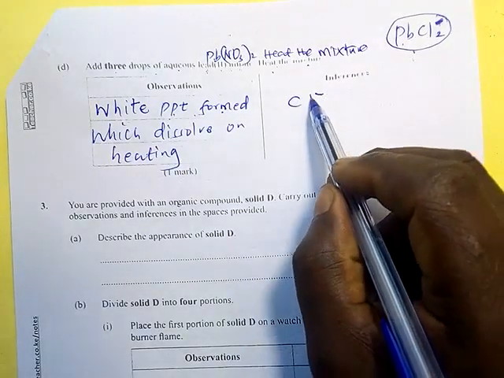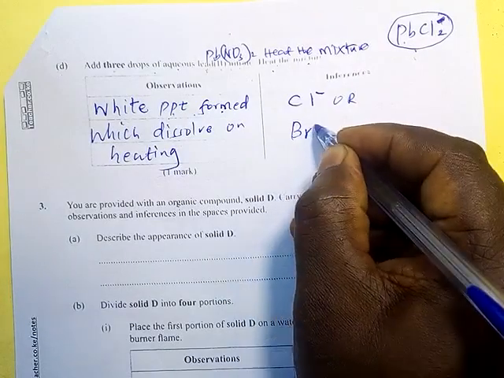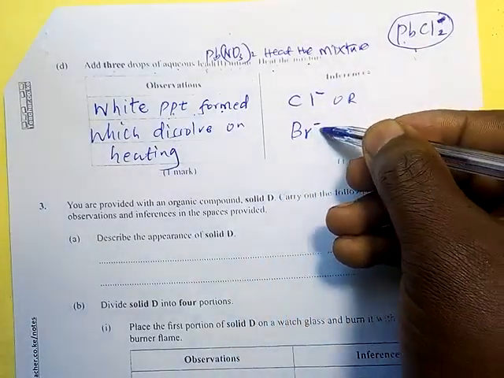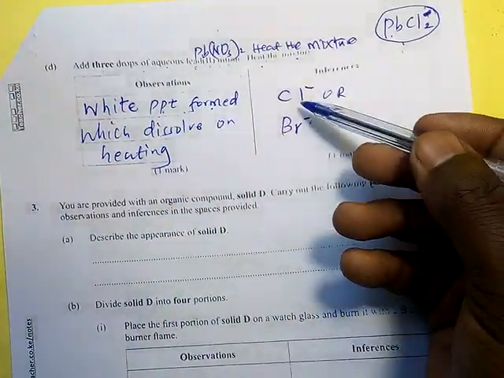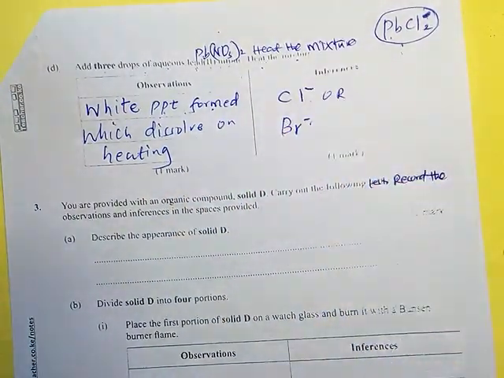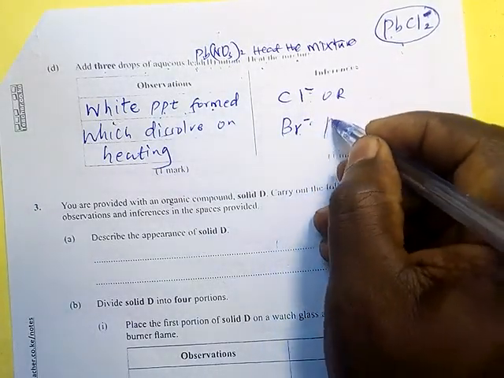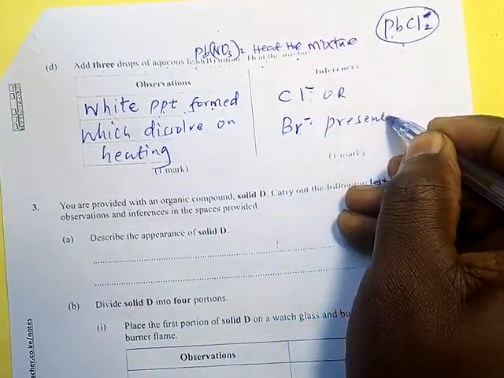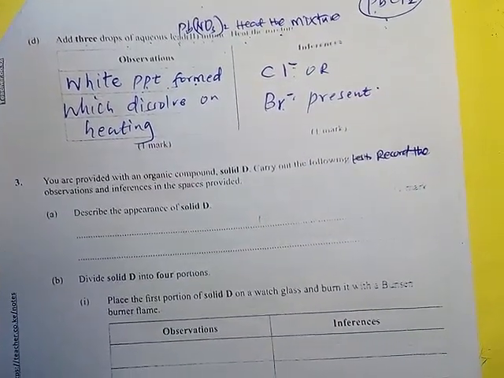But is it only chloride? You can also use bromide ions. So bromide ions and the chloride ions will behave in a similar way, because actually they are halogens. So you say this or this is present, and you get your marks, all of them like that.